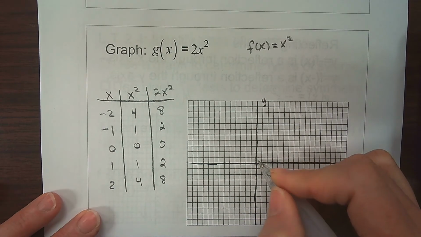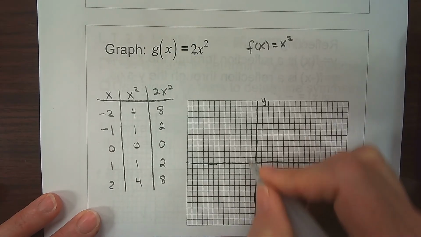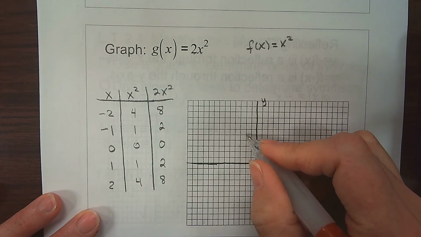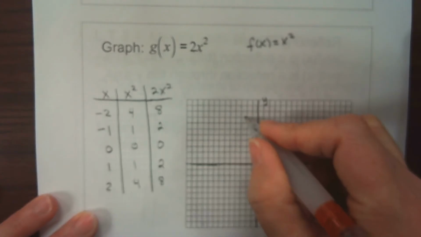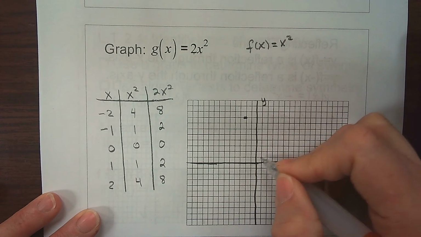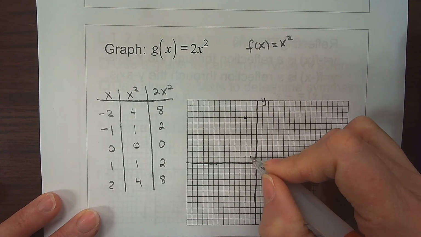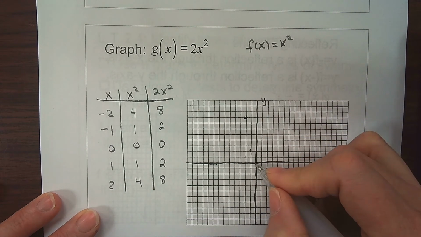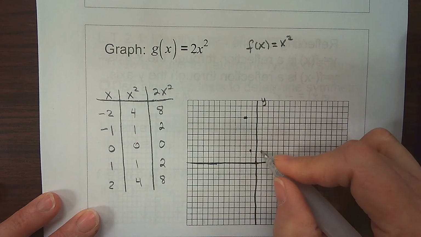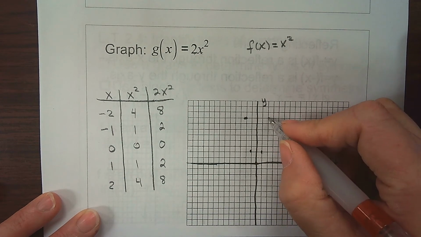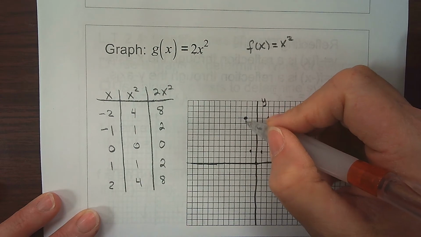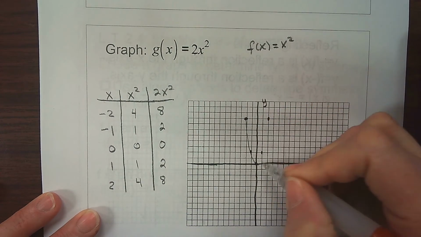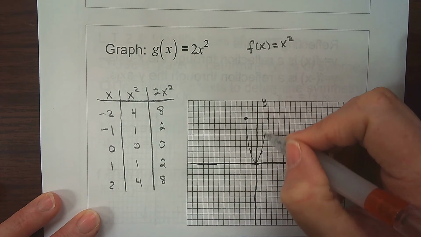So let's go ahead and plot those points. At -2, I need to be up 1, 2, 3, 4, 5, 6, 7, 8 right here. At -1, I need to be up 2. And at 0, 0, 1, 2, and 2, 8. And I'll go ahead and graph my function.